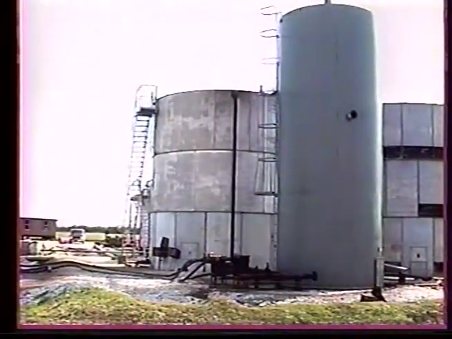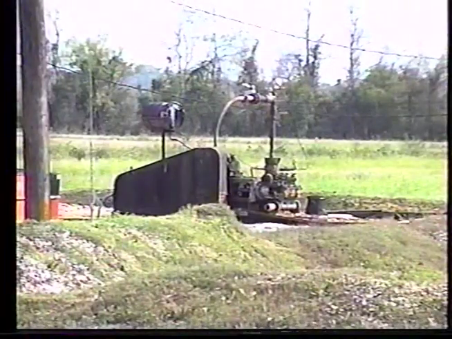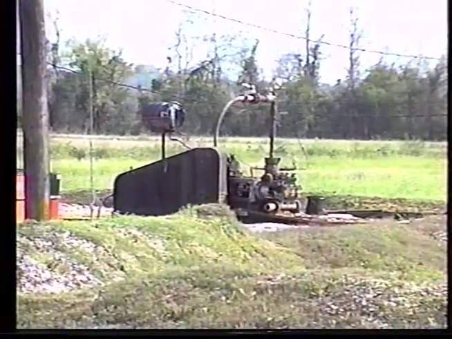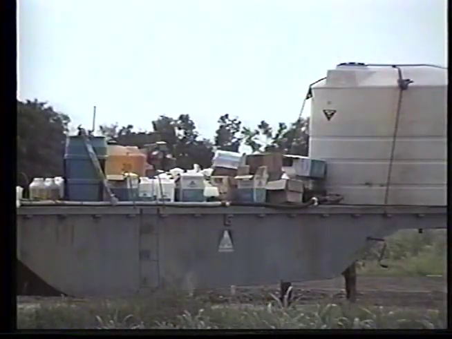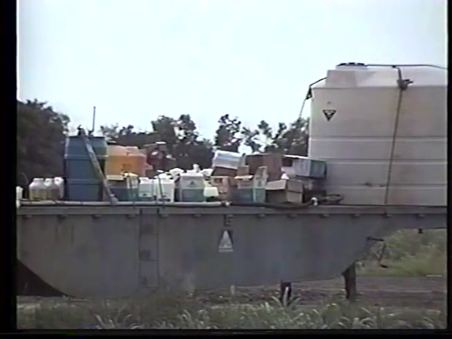Other sources of contamination are waste injection wells. There are over 4,000 of these in Louisiana. As mentioned earlier, the application of pesticides and handling of pesticide waste have also been proven to cause contamination.